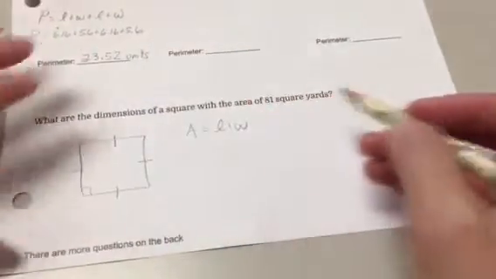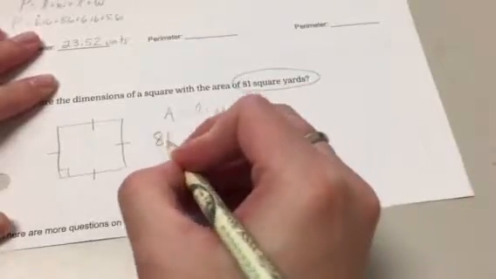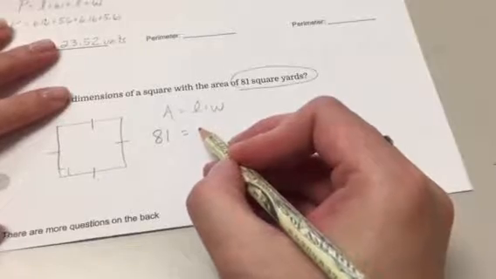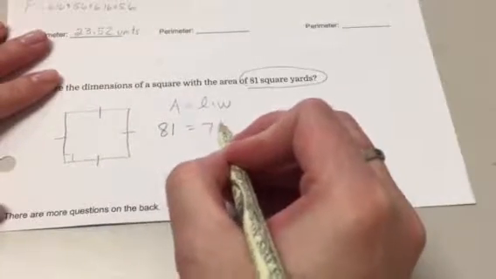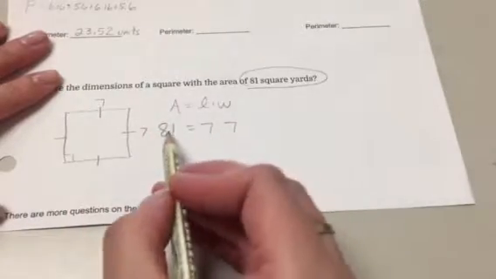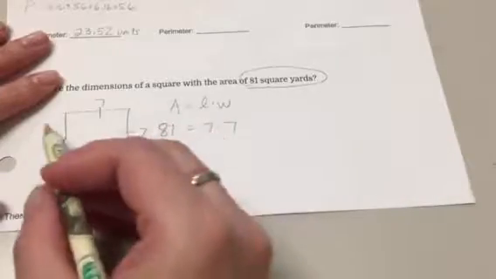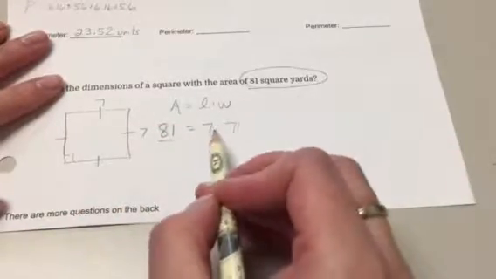So I'm going to do this one by guess and check. I know the area is 81 square yards, so I have to just play around. Am I going to do 7 times 7, because the sides have to be the same in order to get this area? But I know 7 times 7 equals 49, not 81. So it's not going to be 7. I need to go with a higher number.